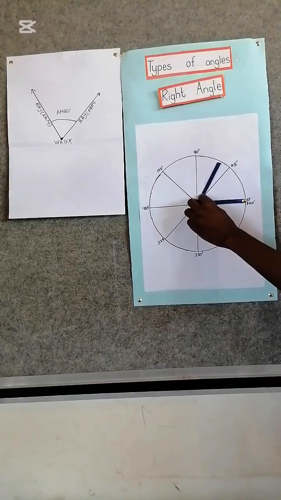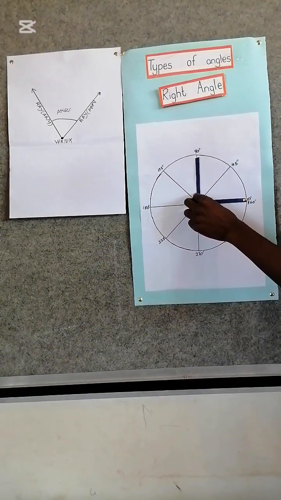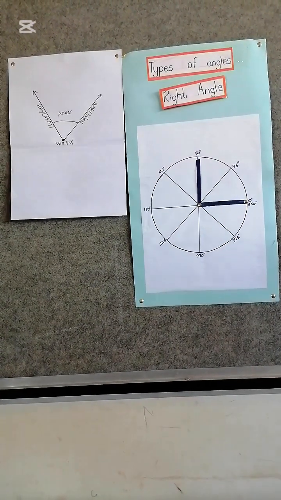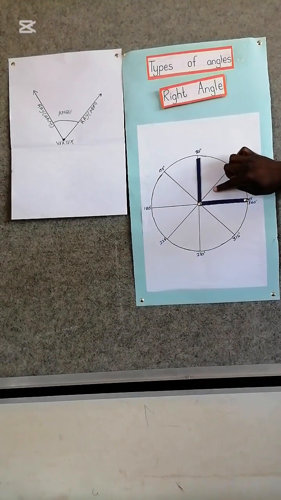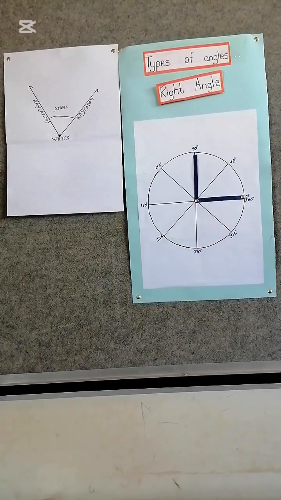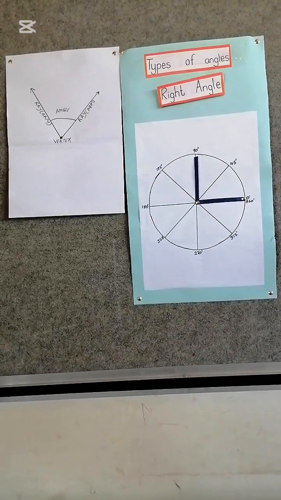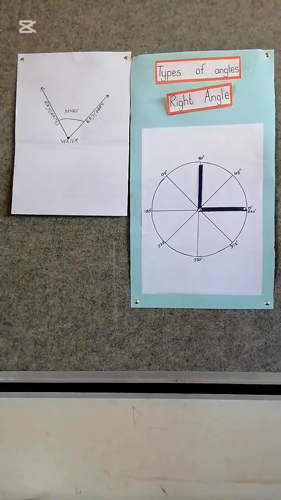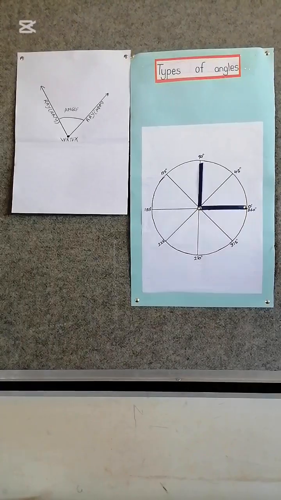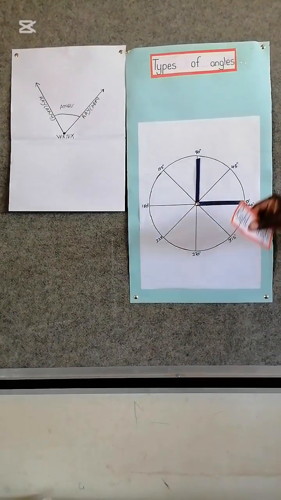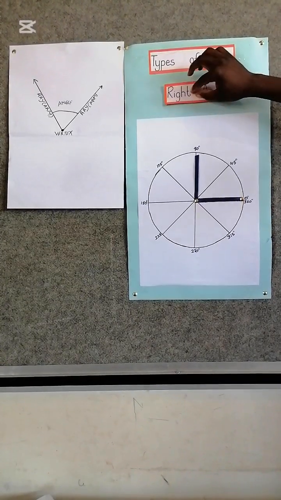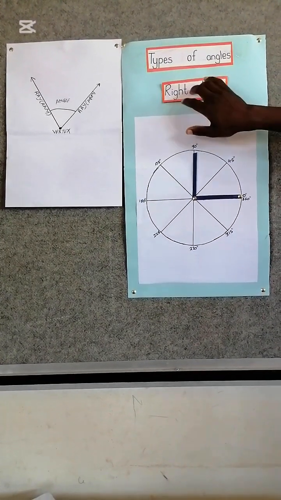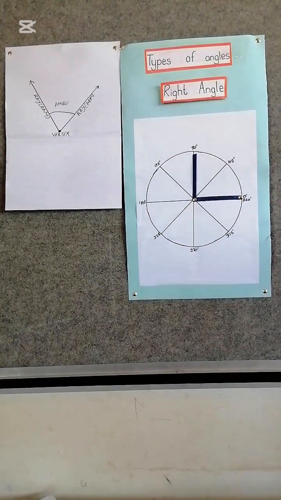Here is where we can find our 90 degrees. When they say an angle must be equal to 90 degrees, it means this angle shouldn't be above 90 and it shouldn't be less than 90. It's a must for it to be equal to 90 degrees.